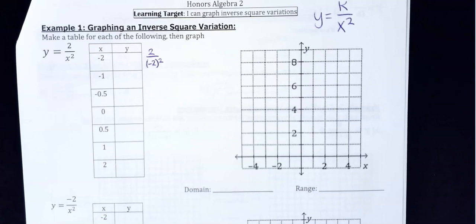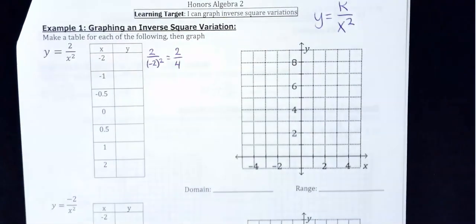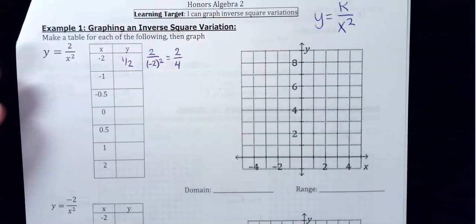What's going to happen, since I have 2 over x squared, I'm going to take my x value and square it. If I plug in negative 2 and I square that, what happens to the negative 2? It becomes positive 4. Okay, so whenever you square something, it always becomes positive, right? Negative 2 times negative 2 is positive 4. 2 over 4 would be a half for that first one.